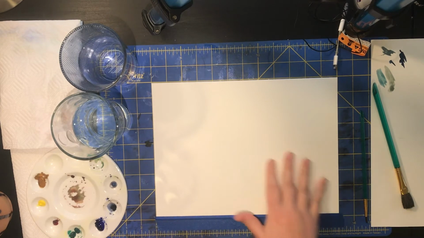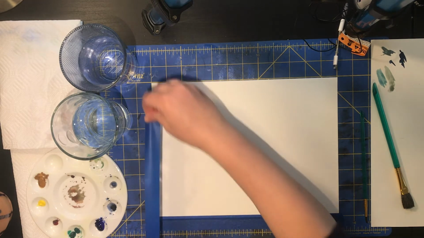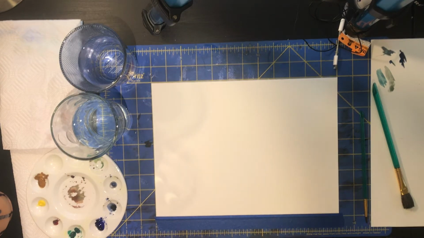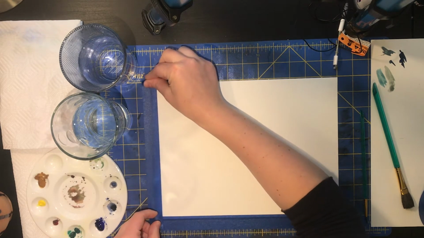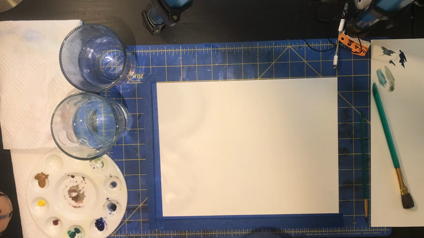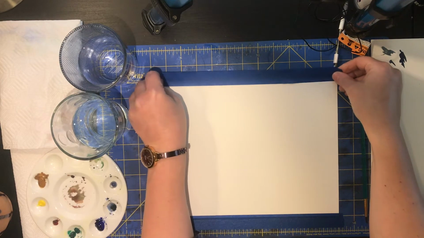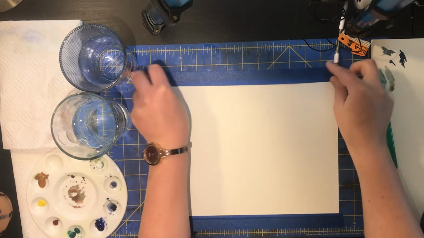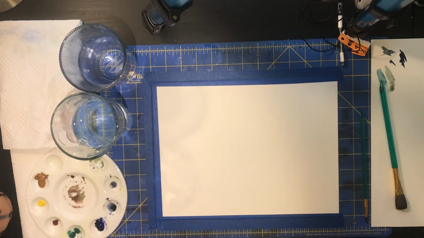If you can't tape it down, what's gonna happen is it's gonna curl up and it's gonna send your washes off pooling in directions you don't want them to pool. And we wanna try to avoid that. So tape your papers. Painter's tape is great if you have it. Masking tape is okay if you don't. Even Scotch tape would do in a pinch. Painter's tape is meant to be removed, so that's kind of a good thing.